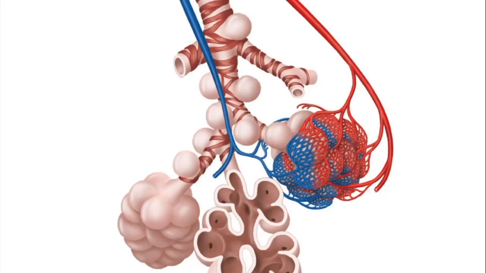Let's now look at the concept of ventilation-perfusion matching. So when we think of ventilation, we're thinking of the air that's being brought through the conducting zone into the respiratory zone. Ventilation is denoted by V. Perfusion is the associated blood flow which is coming to the alveoli to pick up the oxygen and get rid of the CO2. Perfusion is denoted by the letter Q.